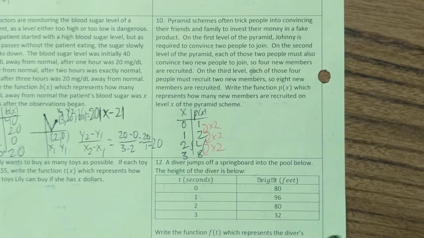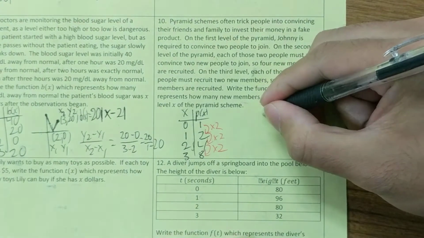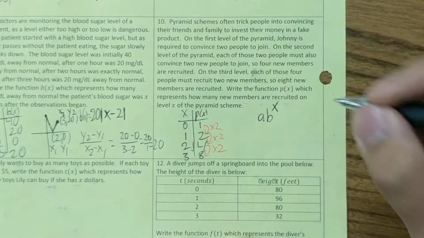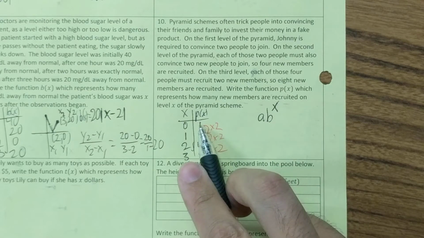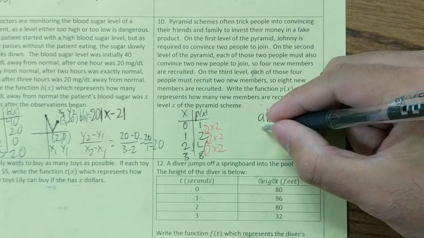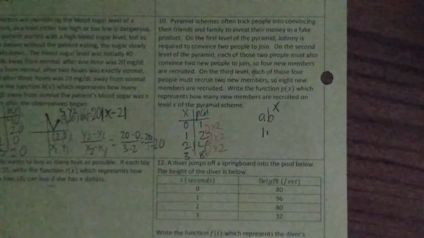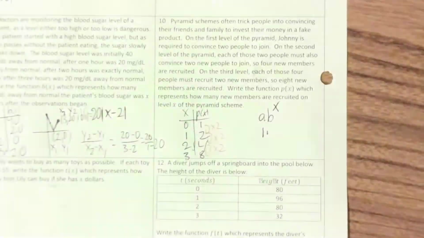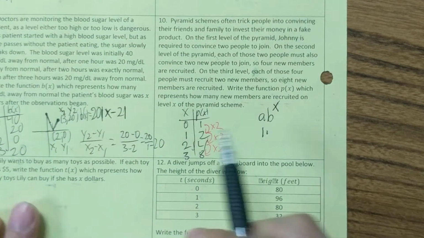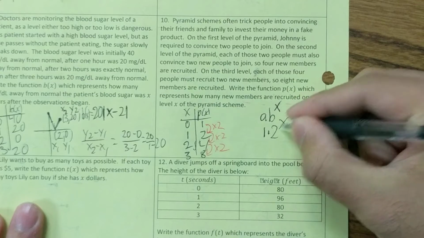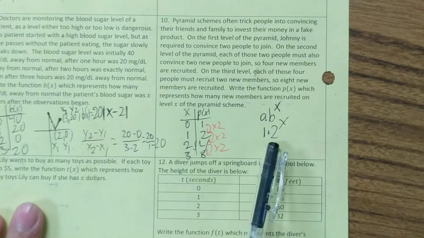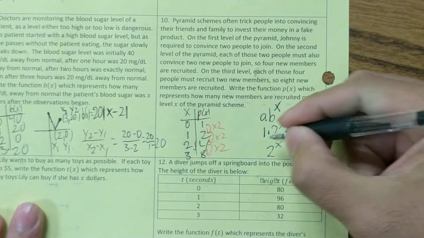Since there's a constant ratio, this one's exponential, which looks like this. A is the initial value, which when x is 0, is 1. And B is the constant ratio, which is 2. The 1 in front doesn't really affect anything, so we don't need to write it.